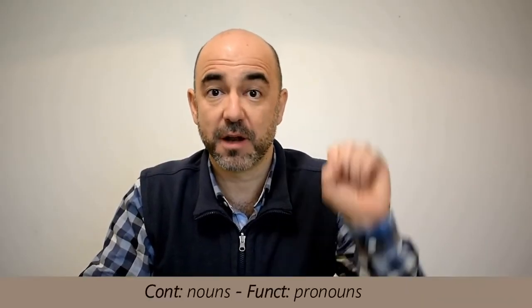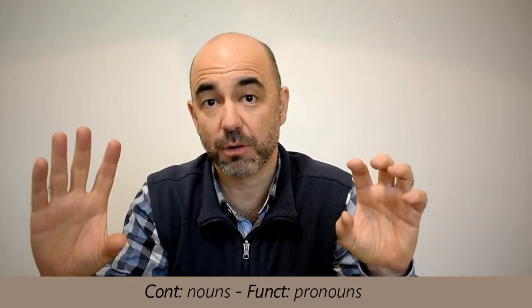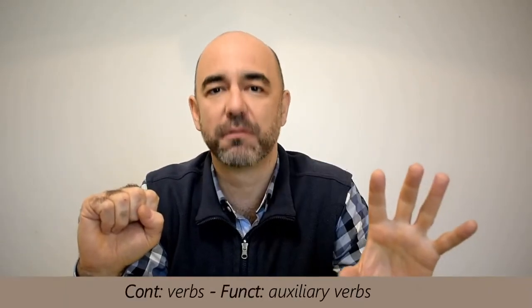Because if we just take the verb jog, we can never know when the action takes place, and we can never know the attitude of the speaker that is talking about the act of jogging, like I may be going jogging. So notice that so far we have contentives, nouns, functors, pronouns. Contentives, verbs, functors, auxiliaries. So there is some sort of correlation between noun and pronoun, in the sense that pronouns refer to nouns, and there is also a relationship between main verbs and auxiliary verbs, in that auxiliary verbs will specify something, will have the function of specifying something about the main verbs.